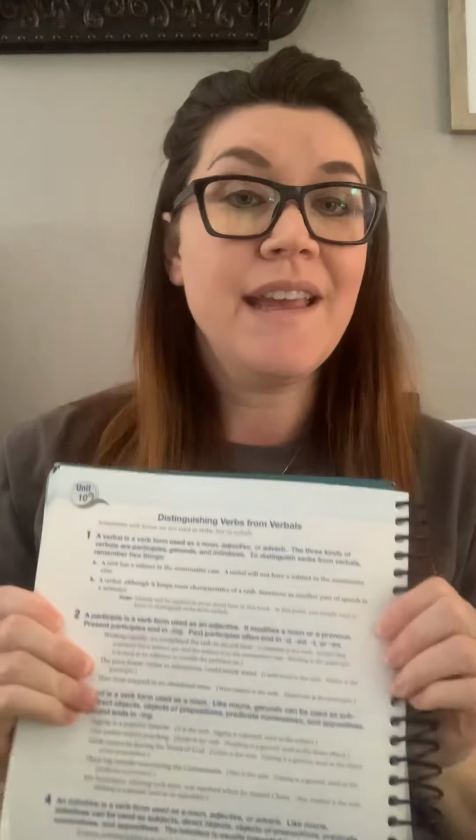Okay, so if you're still sitting there going, I don't understand, this is so confusing, I'm going to help you break it down. Now, the nice thing about this lesson is we're actually going to go more into verbals later on this quarter, but right now you only need to know how to tell the difference between a verbal and a verb. Okay, so both of you have your books out. I'm going to use 10th grade's book because I like the examples that they give in this book.